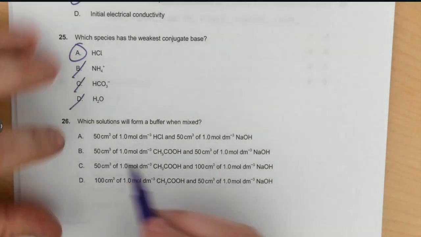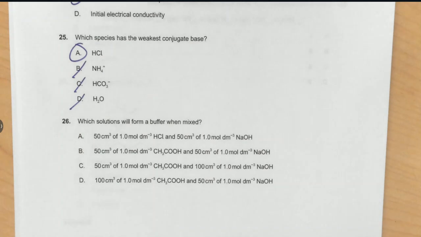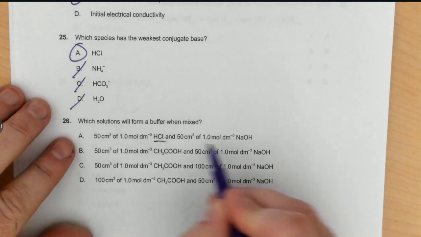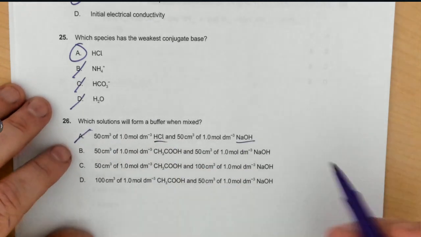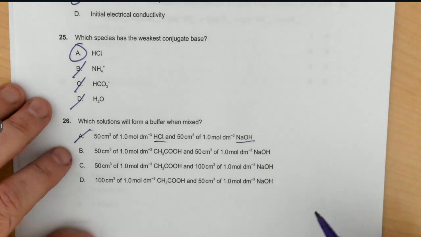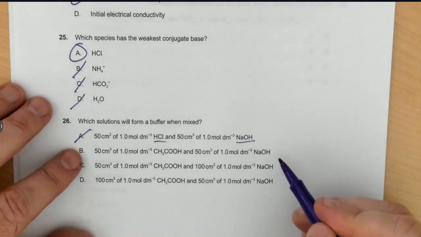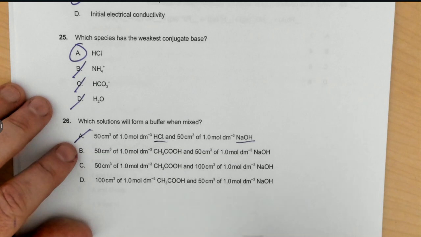So it looks like choice A. Remember, to make a buffer, we either need a weak acid and a salt with its conjugate base, or we need to partially neutralize a weak acid or a weak base. So in choice A, we've got strong acid, strong base, so that won't do. In all the other ones, we have weak acid and strong base, so those would all work, but we just have to choose the one in which the base is the limiting reactant.